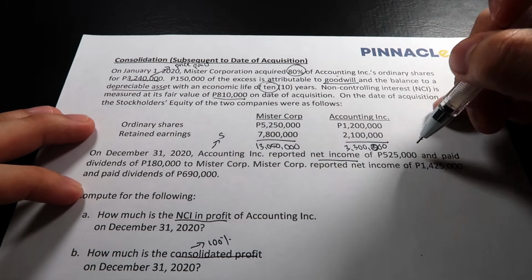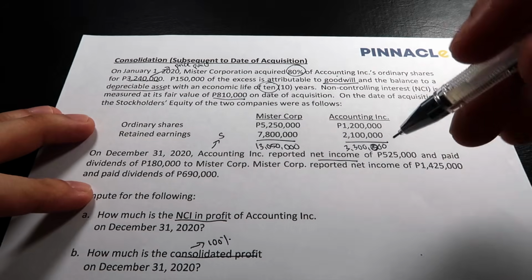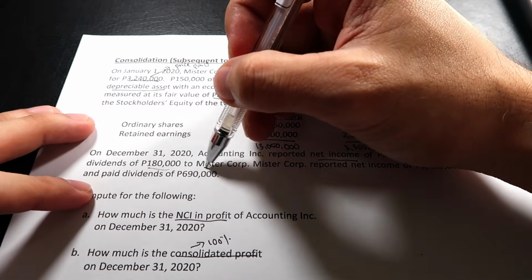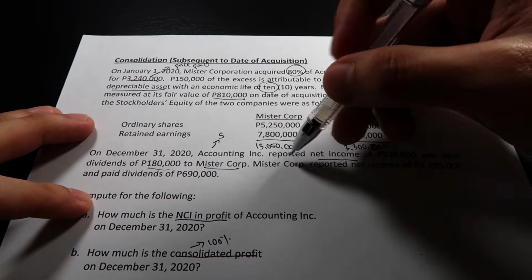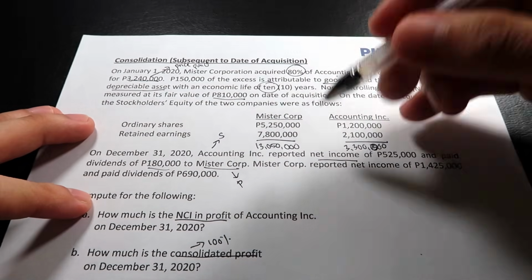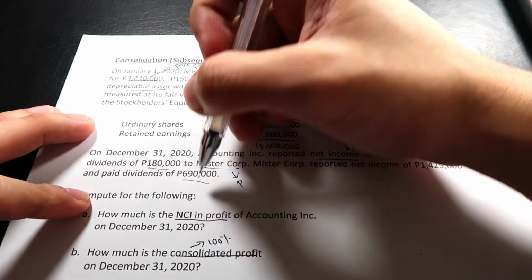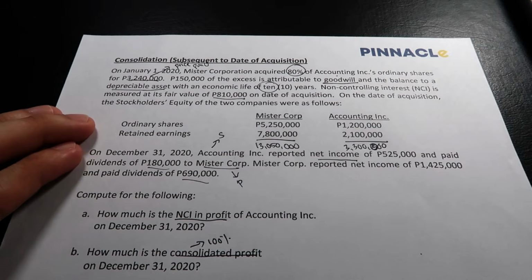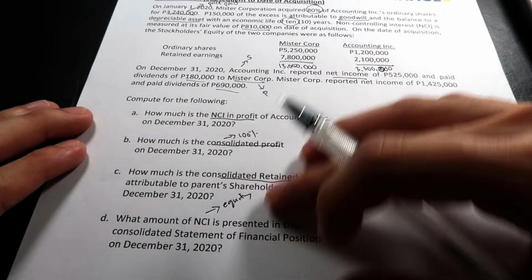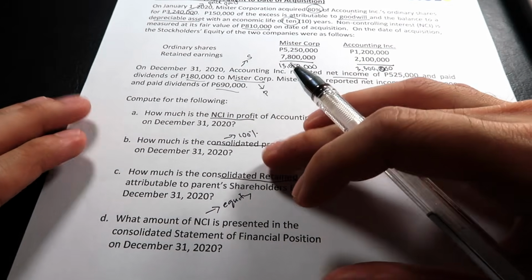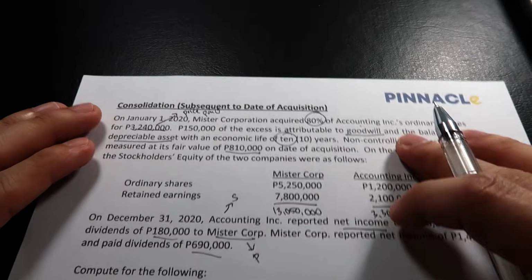Reported net income of 525,000 and paid dividends of 180,000 to Mr. Corp. Okay. Mr. Corp is the parent, right? Reported net income of 1,425,000 and paid dividends of 690,000. Okay, and then we're asked to compute for these 4 items. Alright, so sir, ano yung gagawin natin dyan?